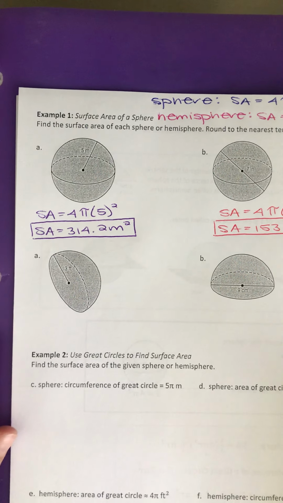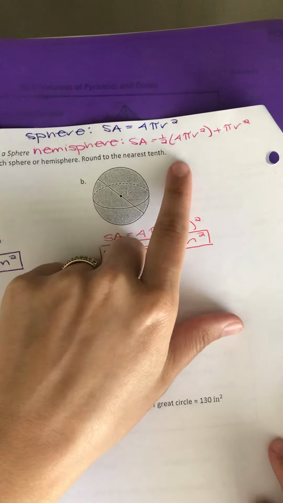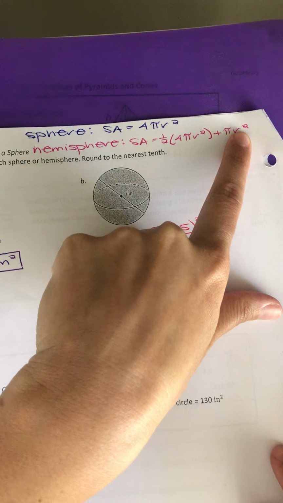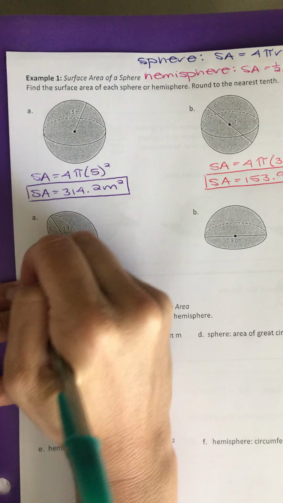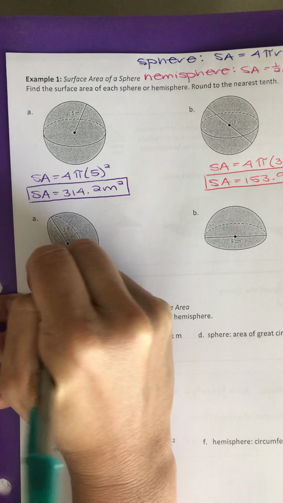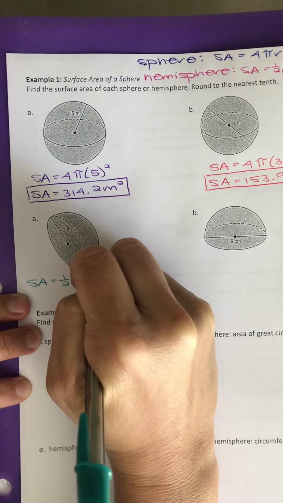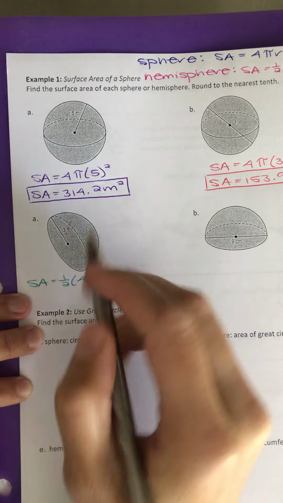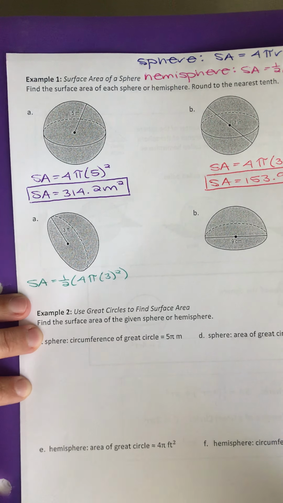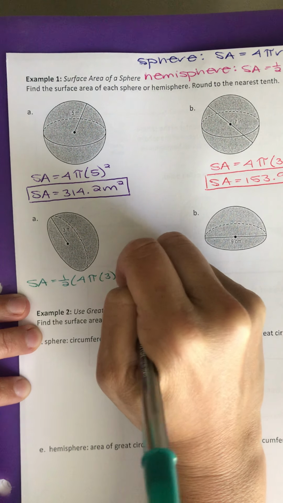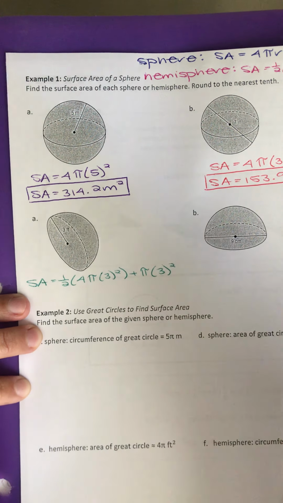Now we're going to try the hemispheres. It's not much harder. You still only have one variable, r. The difference is I have to plug r in once and twice. So my surface area equals 1/2 4 pi. My radius is 3 squared plus pi 3 squared.